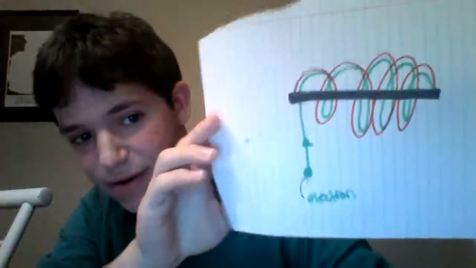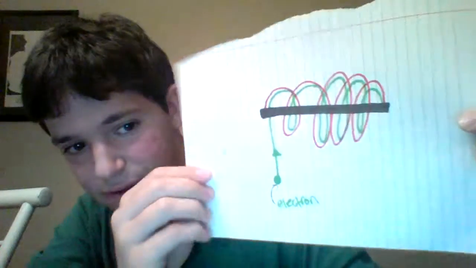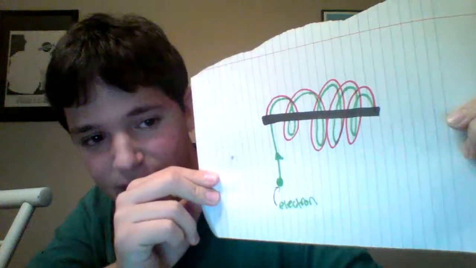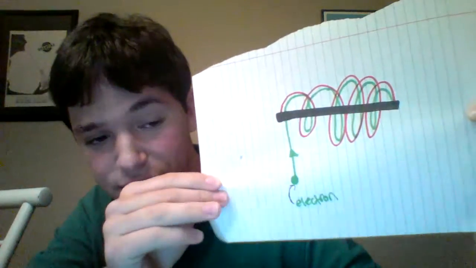And finally, here we have the final diagram, and you have your wire, then you have the magnetic field around it, and when you add the electron, it just follows it.